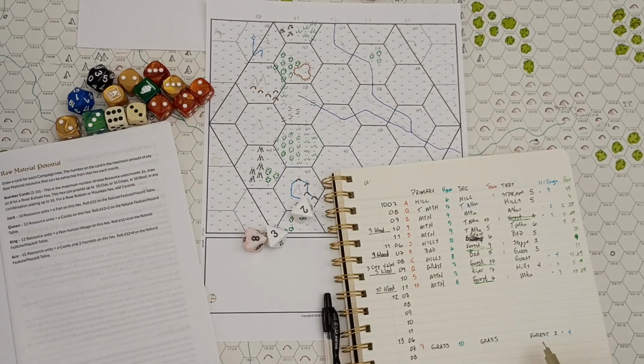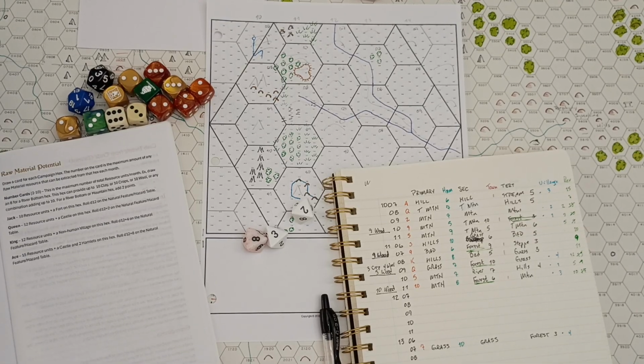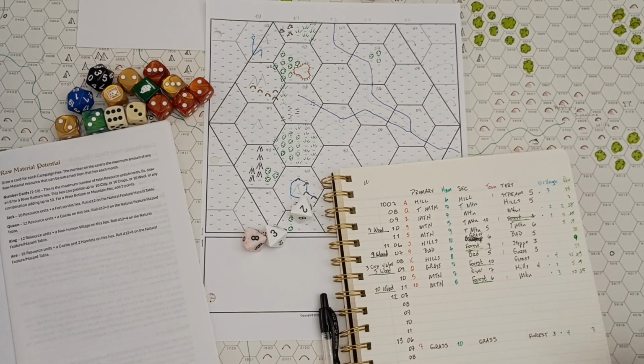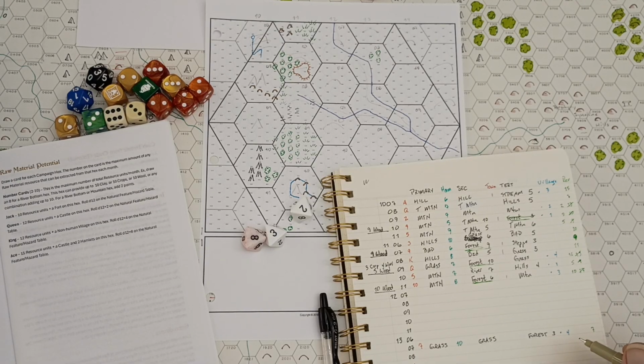All right. Now this grassland hex here, 10 hamlets, no town, 4 villages. That's 18 possible revenue. But we've only got 7, so that's good for 7. And it has forest and grass.